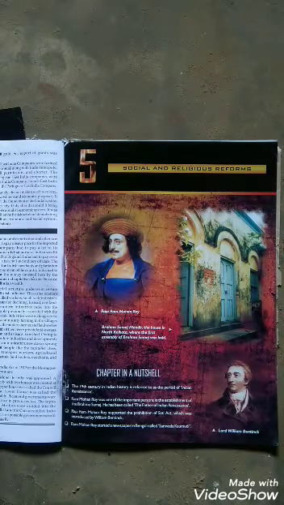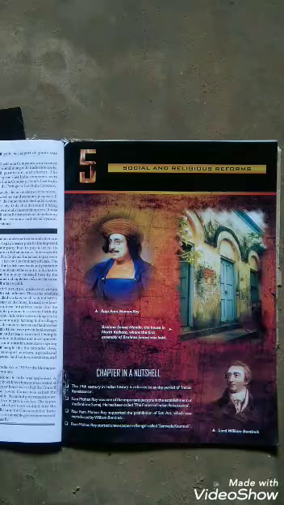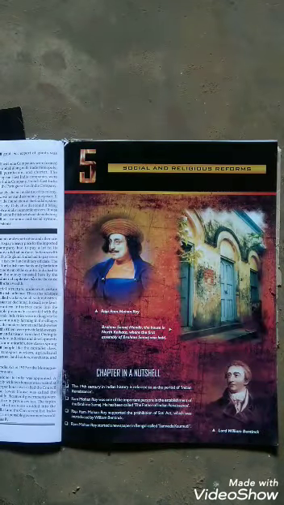Brahmo Samaj intended to assure equality to women by opposing polygamy. Brahmo Samaj opposed polygamy, meaning marrying many wives. That is, one man had the right to marry many wives in our ancient Indian society, which was opposed by Brahmo Samaj.